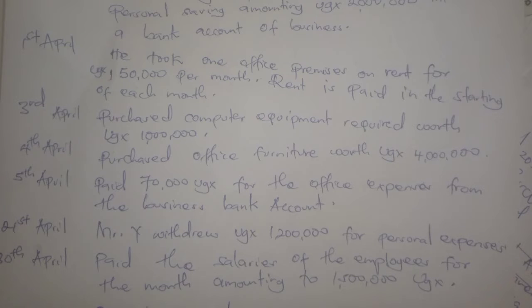Like that. Then the last transaction, paid the salaries of employees for the month amounting to 1.5. So salary is an expense, it increases by debiting, then they're paying it using bank, and bank reduces by crediting. So we shall debit the salaries account and credit bank.